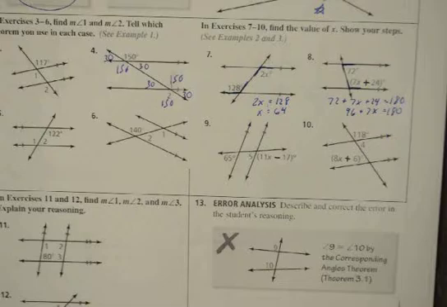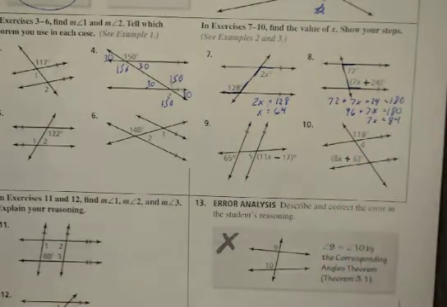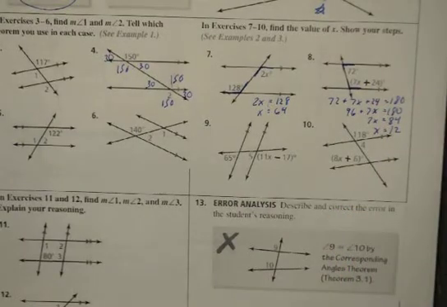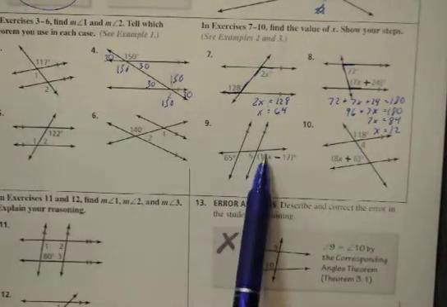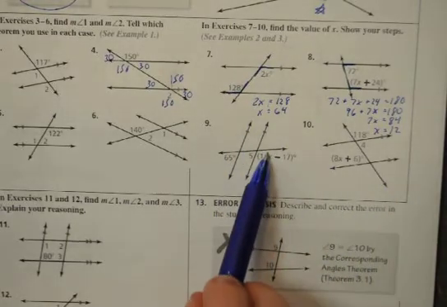Subtract the 96 to get 84, divide to get 12. Okay, now do the rest. For this one, what's the relationship between 65 and this angle?